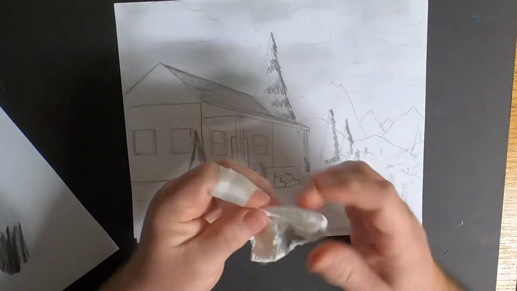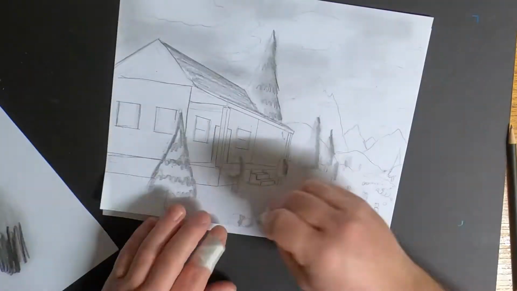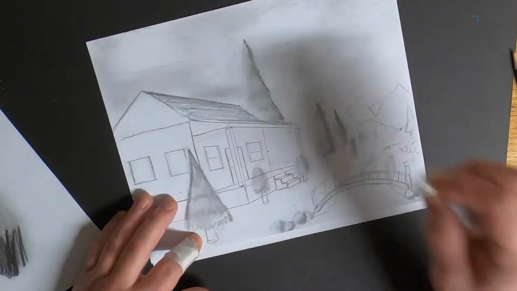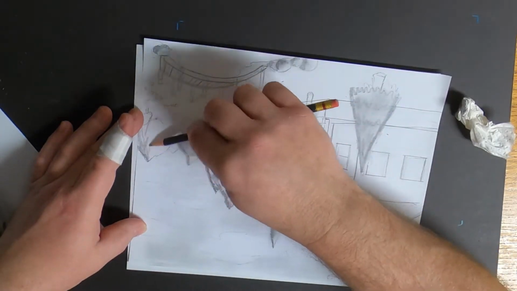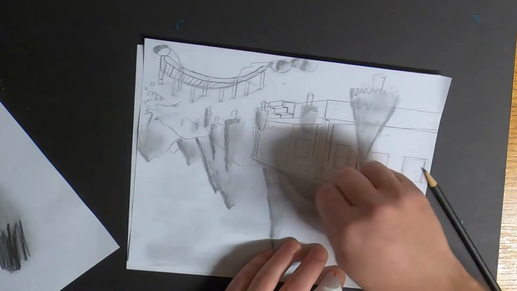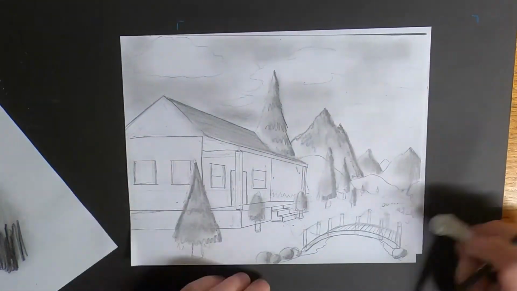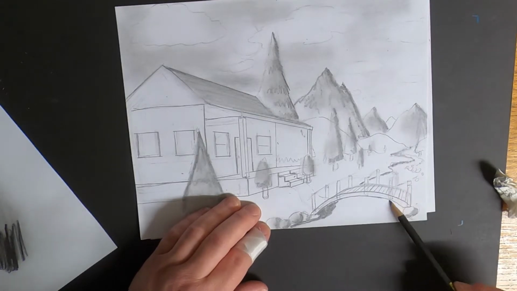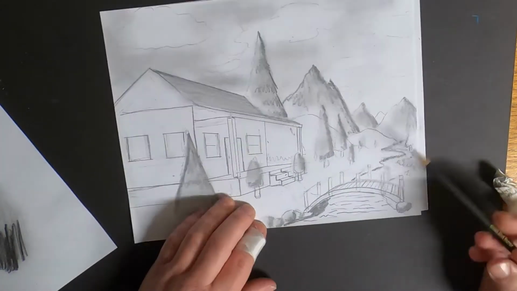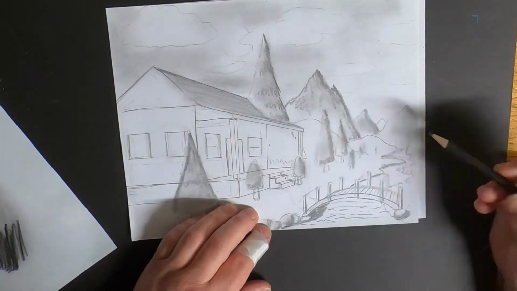Get every rock here on the bottom, the right side. Get some blends in there, especially on those cone-like forms of the pine trees and the mountains. Get real dark here along that edge. Get some texture into the water.